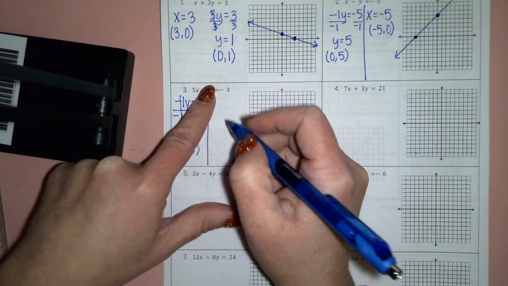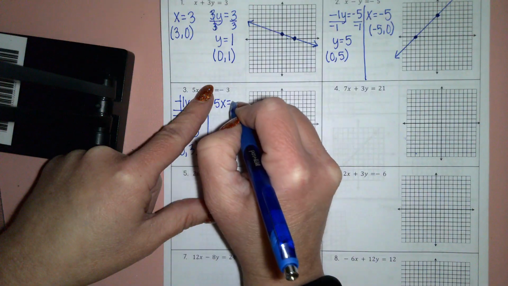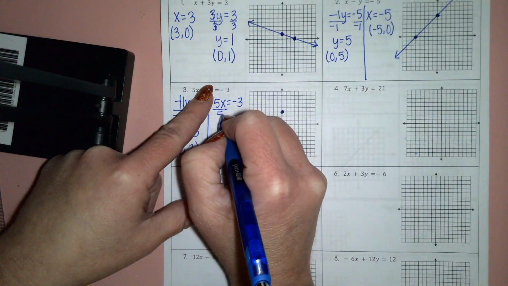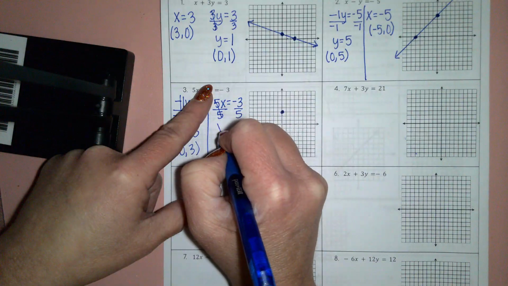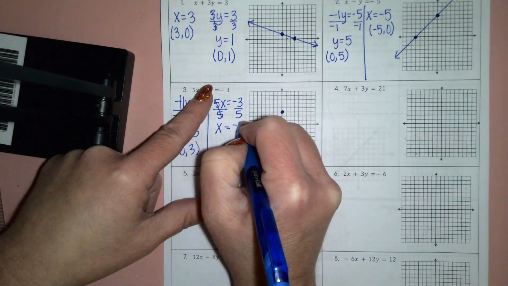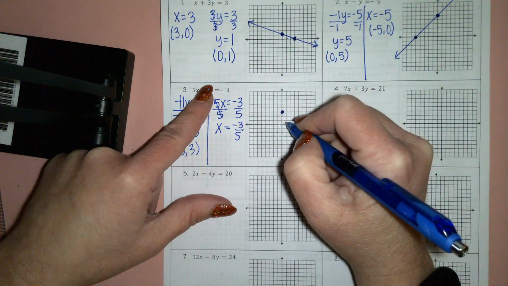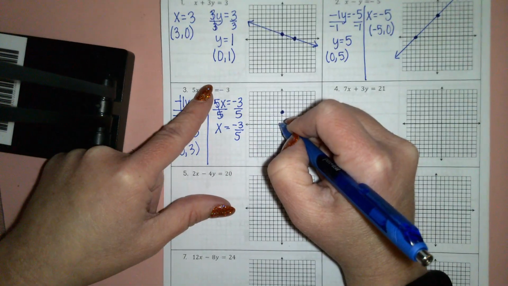Cover up the y. We are left with 5x equals negative 3. Divide both sides by 5. So x is equal to negative 3/5. That's going to be on the x-axis and not quite to 1.